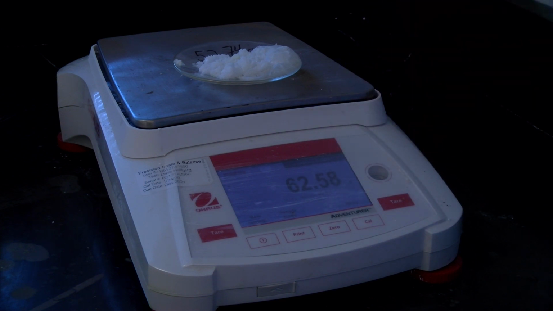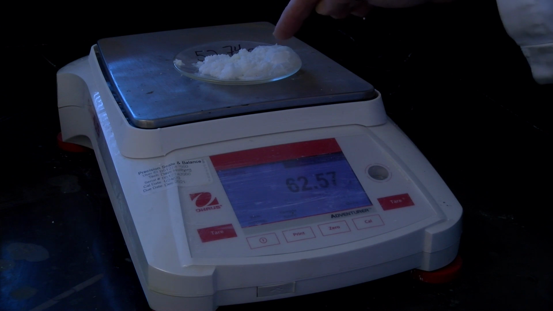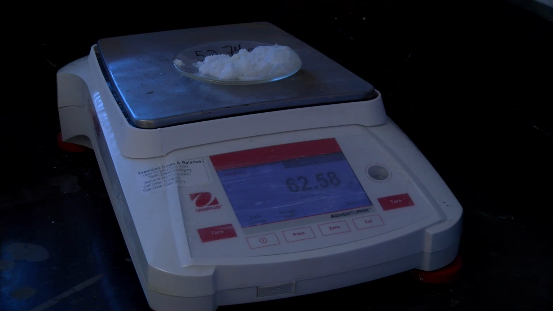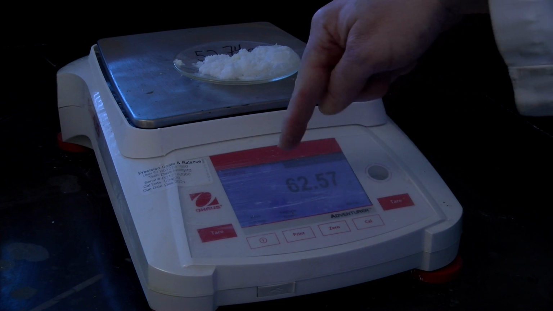All right, but remember we want to get this to constant mass, so we've dried this already for an hour. Notice the air bubbles that are formed because of the water going away. We're going to put this back in for 10 minutes and see then once it cools if we get a mass that's very similar.